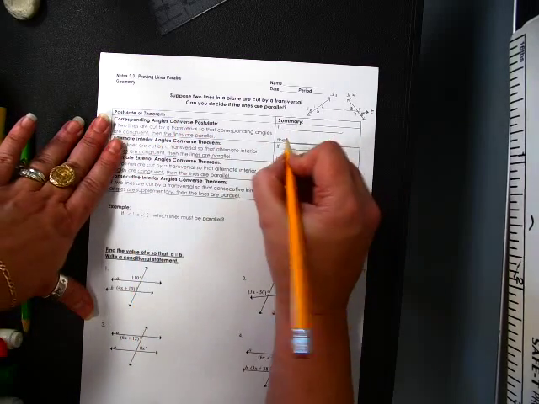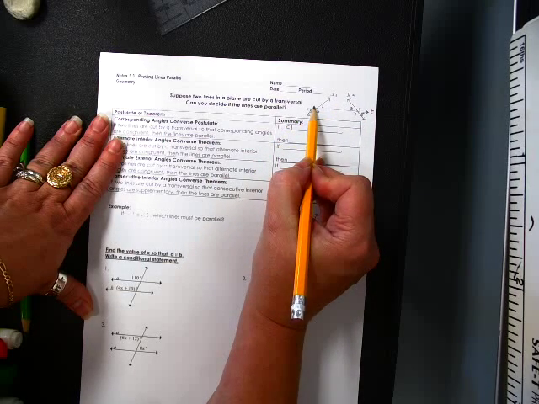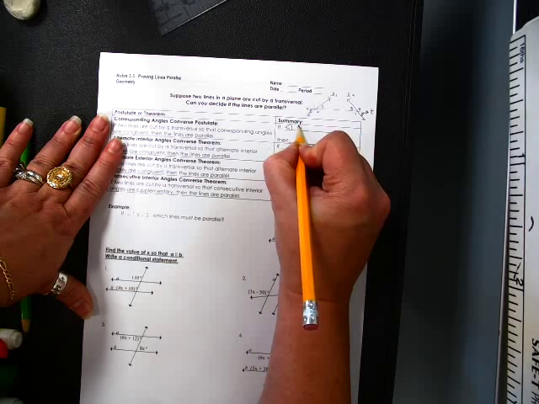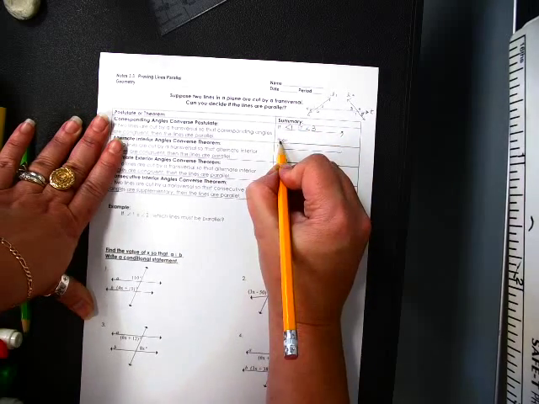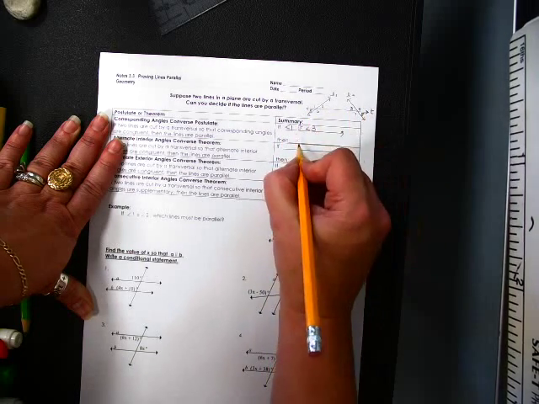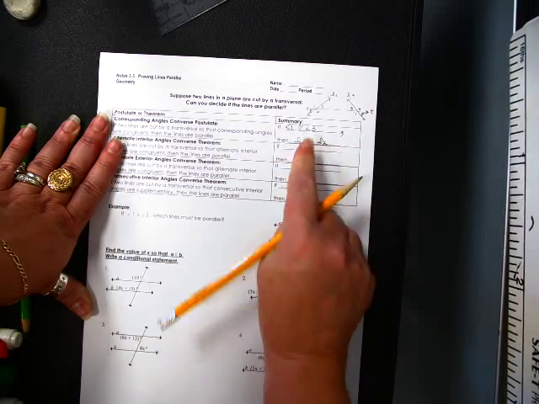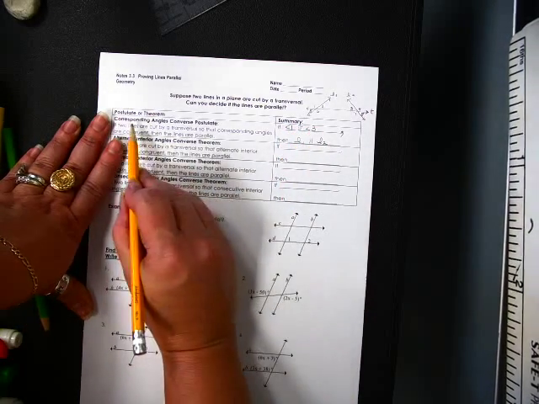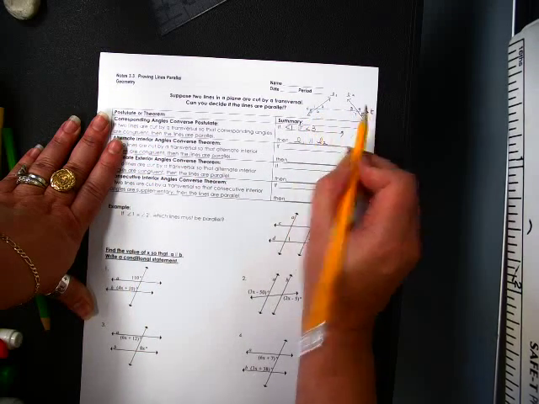So here, if we can prove that angle 1 and angle 3, because those are a pair of corresponding angles, angle 1 is congruent to angle 3, then if I can prove these two are congruent, then I know that these lines are parallel. So line 1 would be parallel to line 2, but only if these are congruent. Okay, and then of course corresponding angles could be the 2 and the 4, the 5 and the 7, or the 6 and the 8.